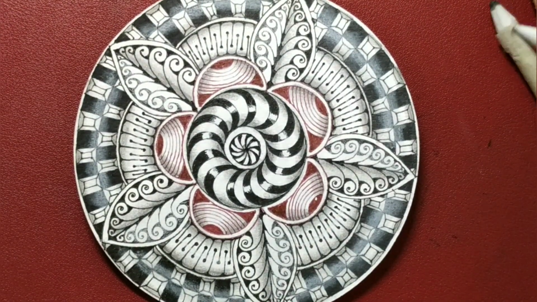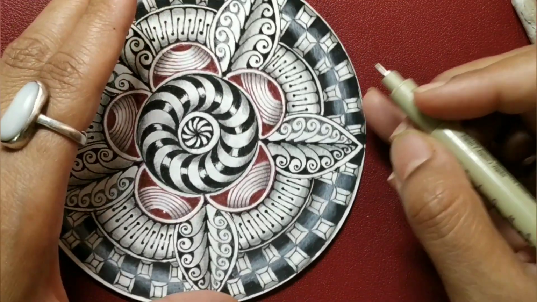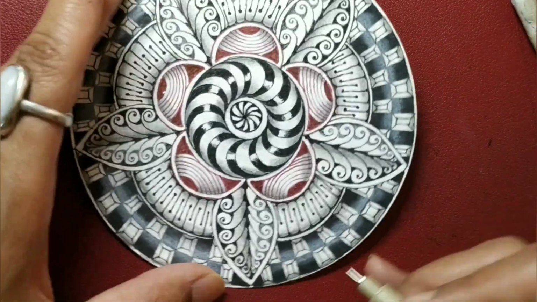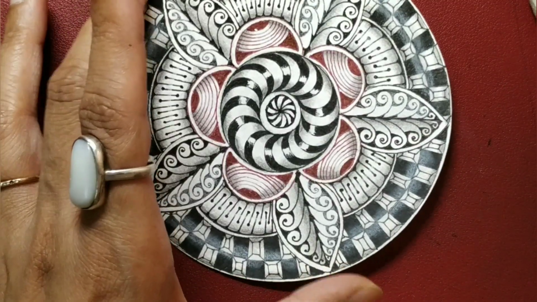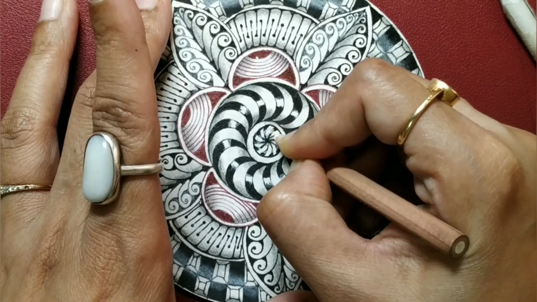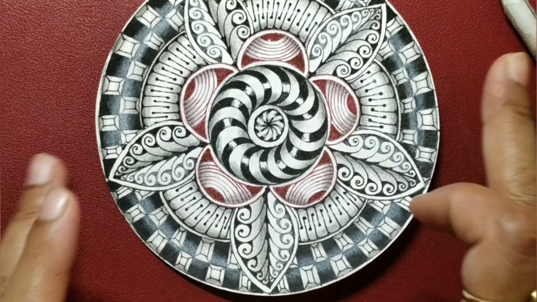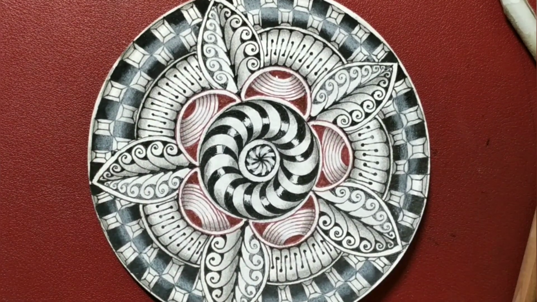Right, so a few lines here and there which you would want to re-emphasize, you can, right, but I don't see much need here. Yeah, because this is brown, so if I touch it, it will look different. You can add a small highlight here also. Yeah, that's about it. That's our Zendala for today, right?